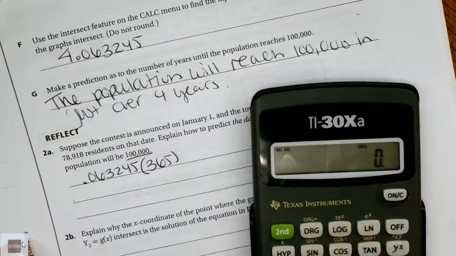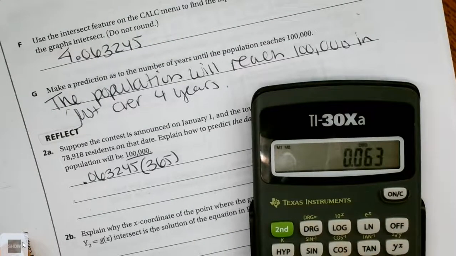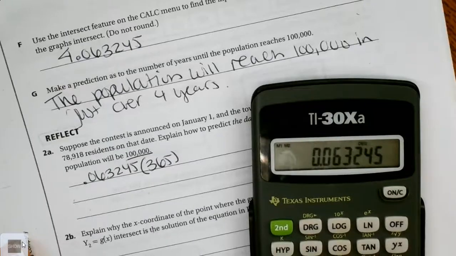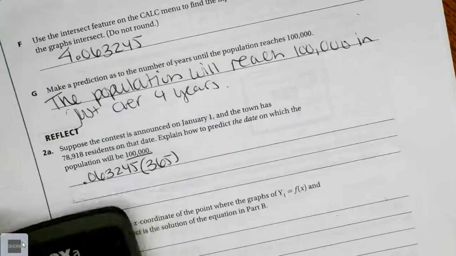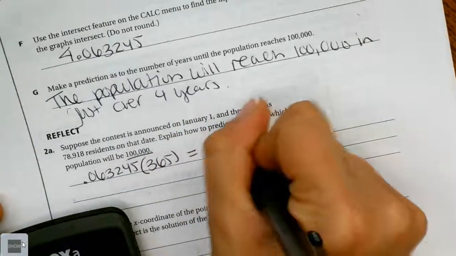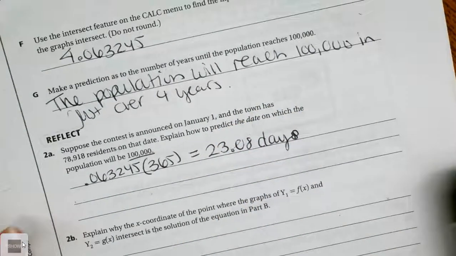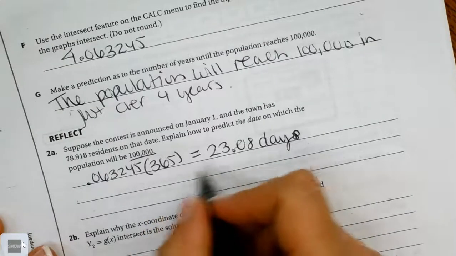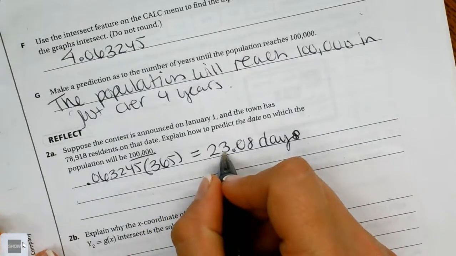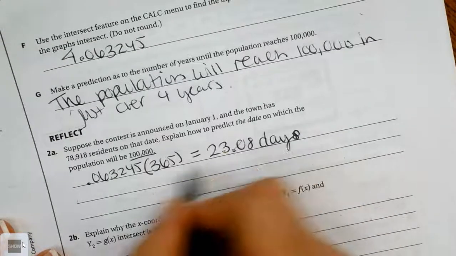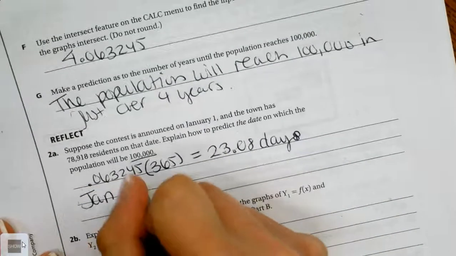So 0.063245 times 365 is going to be 23.08 days. So if we're going from January 1st, it's going to be 23 days later. What's that going to put us at? January 24th, 4 years later.